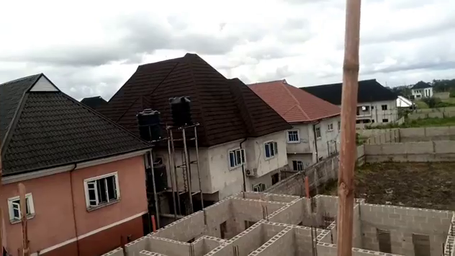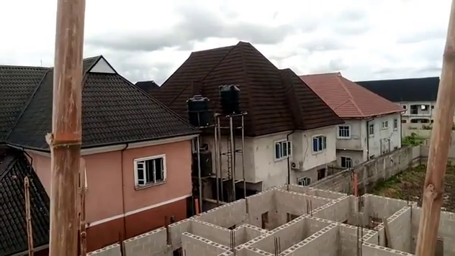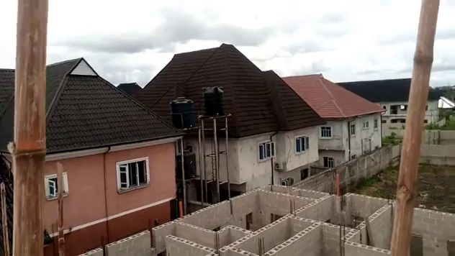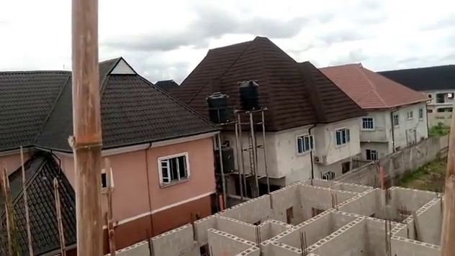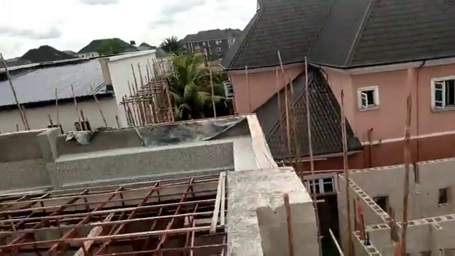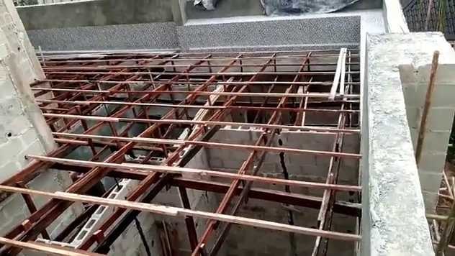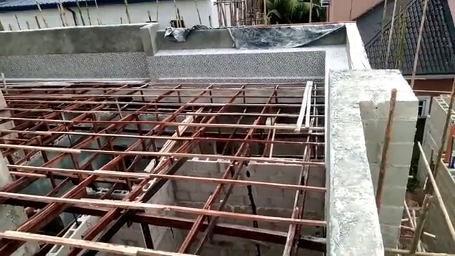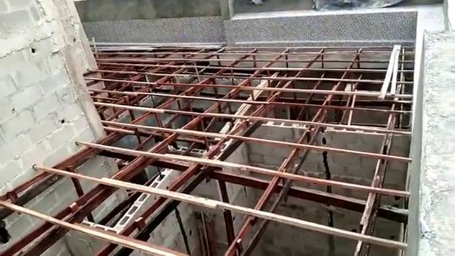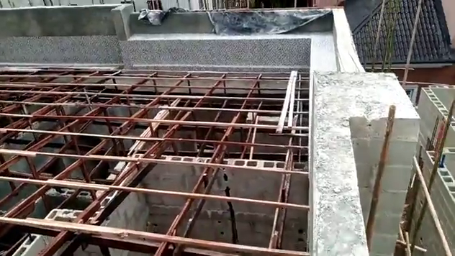For this particular structure you don't have much leakage, so even if it's an amateur doing it, because of the steepness of the slope, every water that comes on it tends to flow straight down without going in any other direction. But because the slope here is not as steep as this other one, if it's not done properly, you are going to have serious leakage on this particular structure.